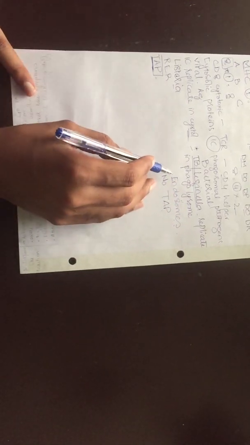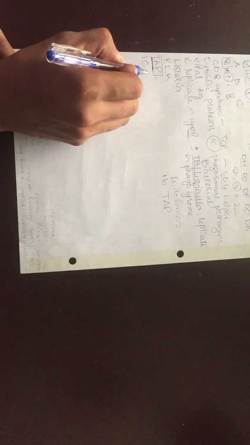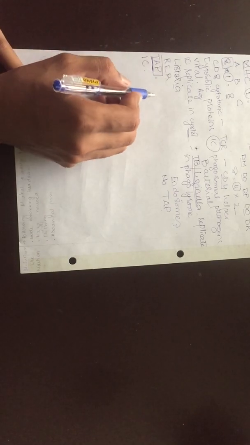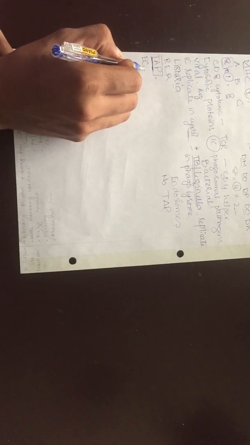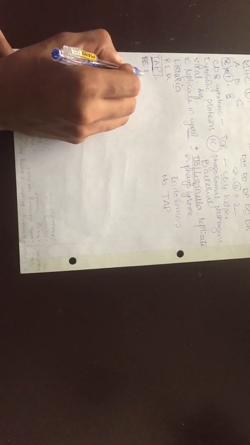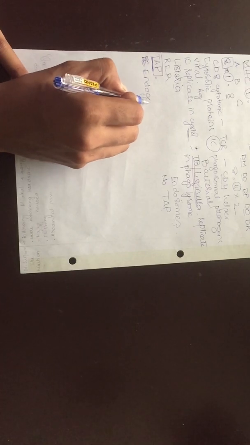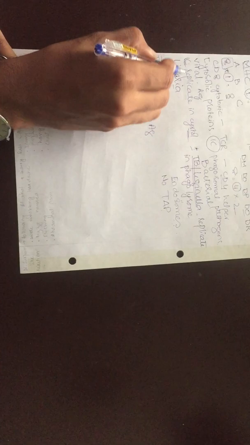And then we have rough endoplasmic reticulum, TAP, and then it uses endogenous antigens, like intracellular bacteria, listeria, intracellular viruses, intracellular cytoplasmic proteins.